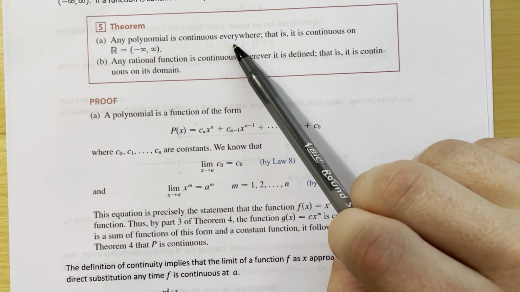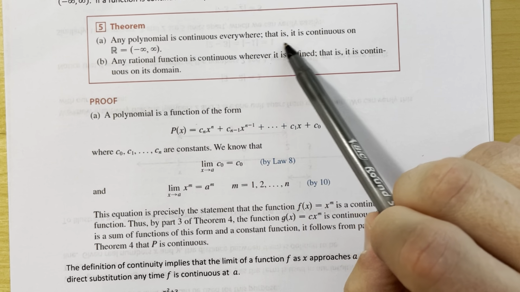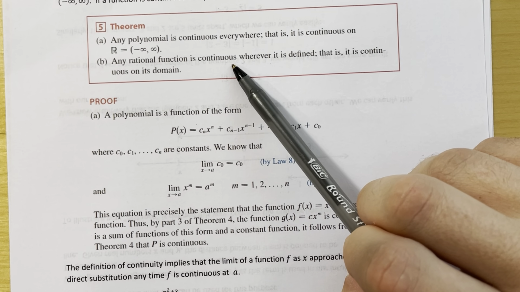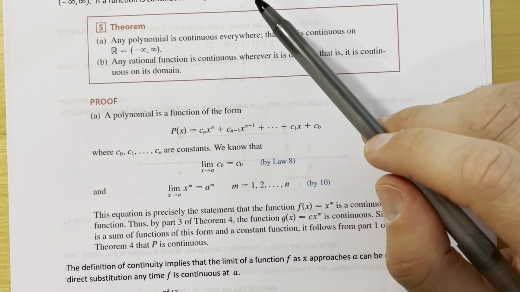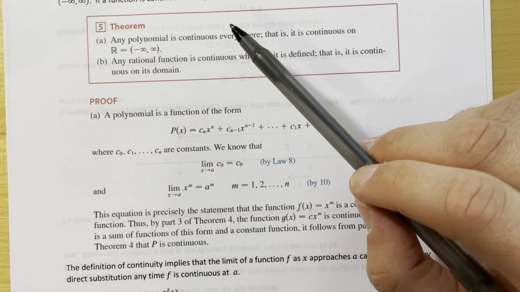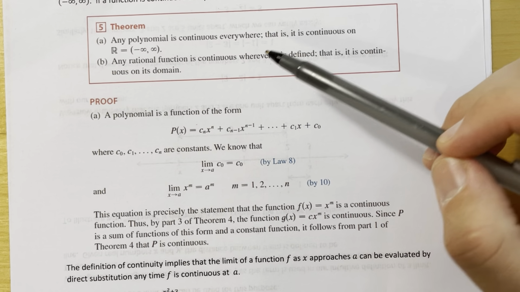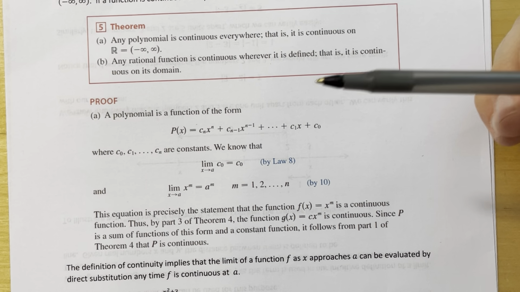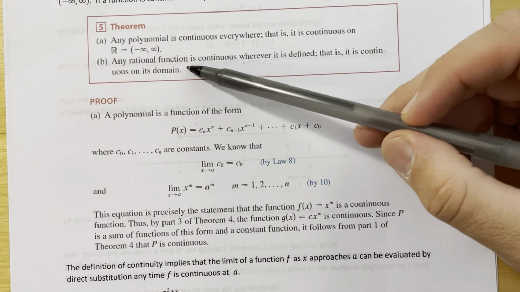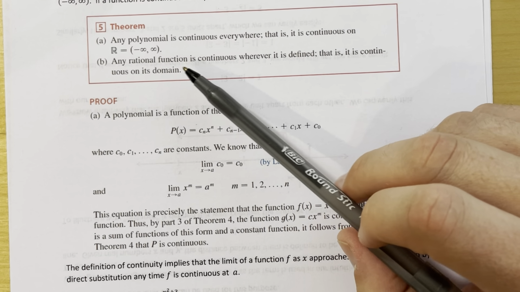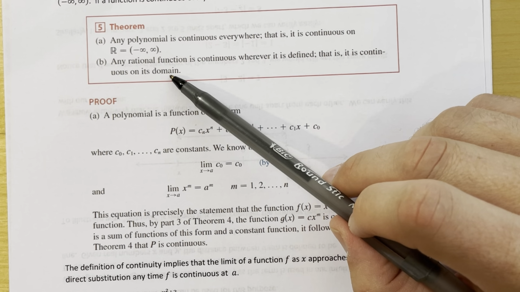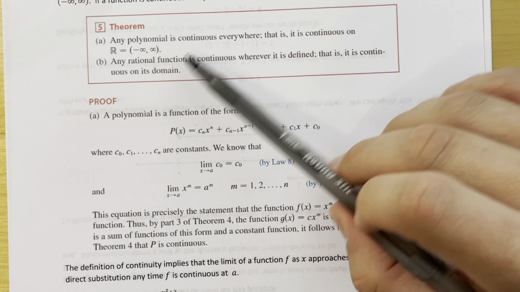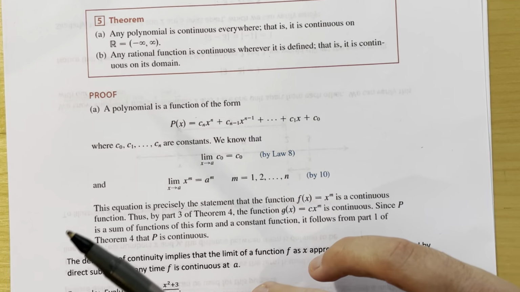Polynomials are continuous everywhere. They're defined everywhere, so that's also the same thing as saying that they're continuous on their domain. Rational functions are continuous on their domain as well. Rational functions are not necessarily defined everywhere because they involve a denominator, and for some values of x, or whatever your independent variable is, your denominator can come out to 0. You may have vertical asymptotes or holes in the graph. But those would be values that are not in the domain of the function. For all values that are in the domain of the function, the function would be continuous there as well. That's what this theorem is saying.